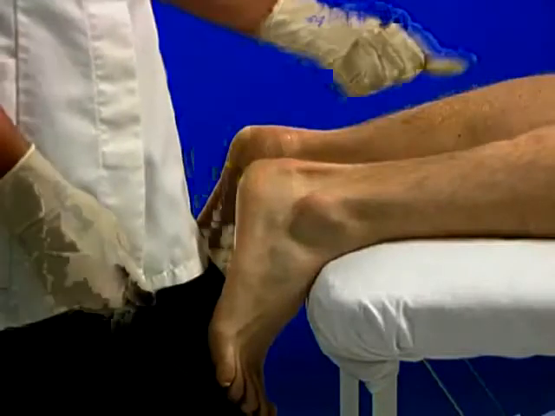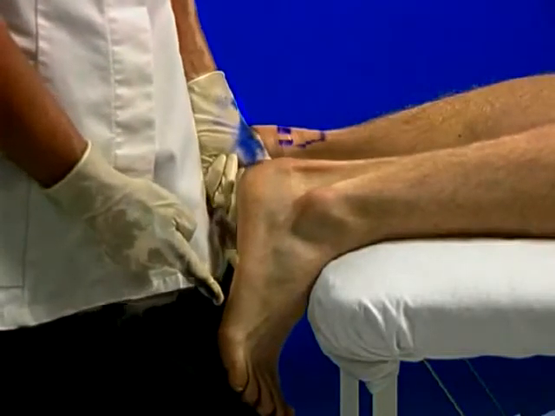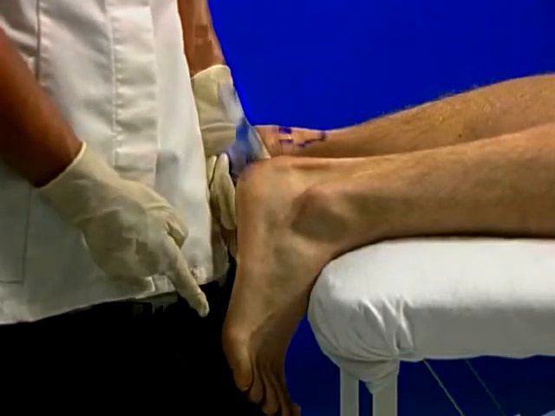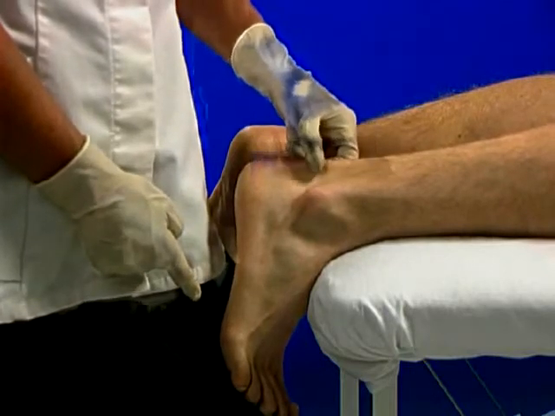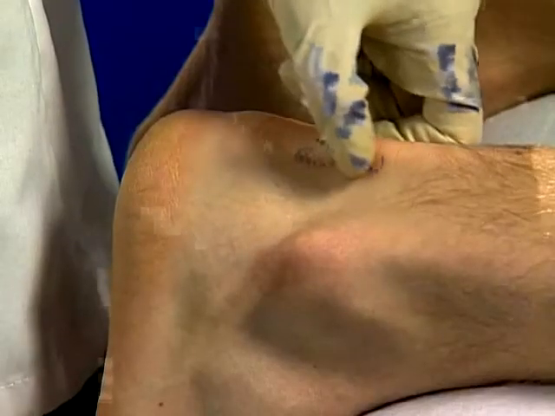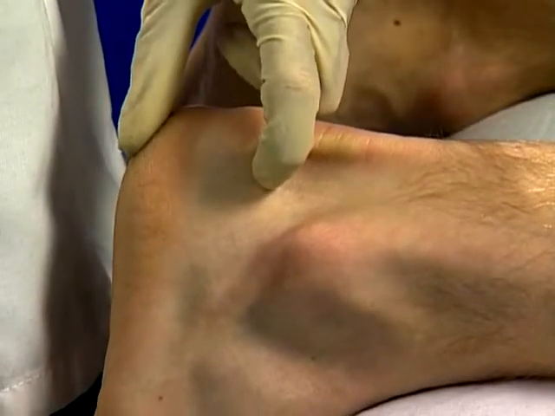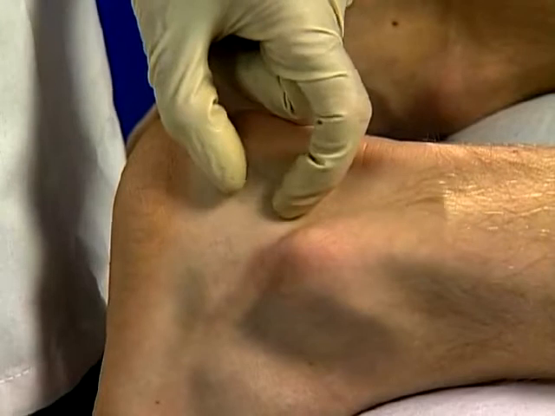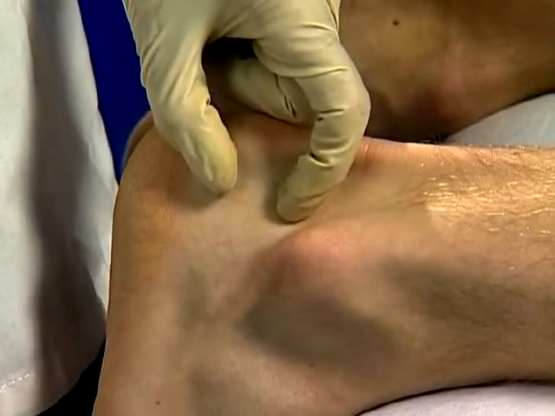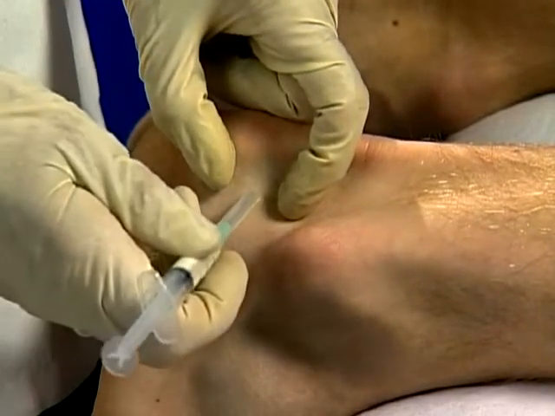The patient lies prone with foot strongly dorsiflexed against the injector's thigh. Identify and mark the centre of the tender area. Clean and firmly stretch the skin on one side of the tendon and rapidly insert the needle perpendicularly.